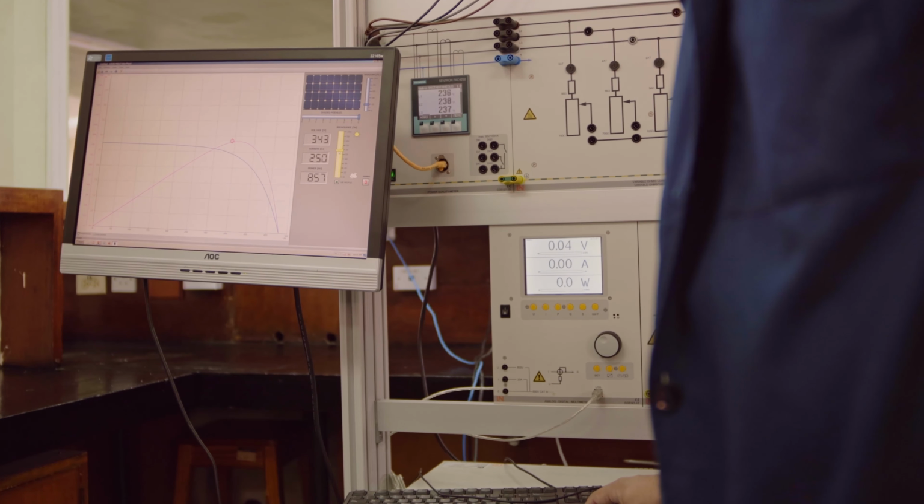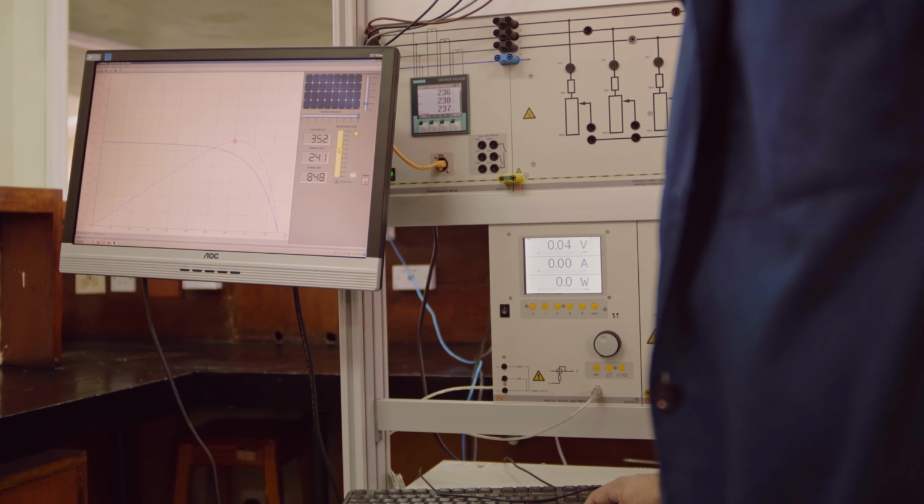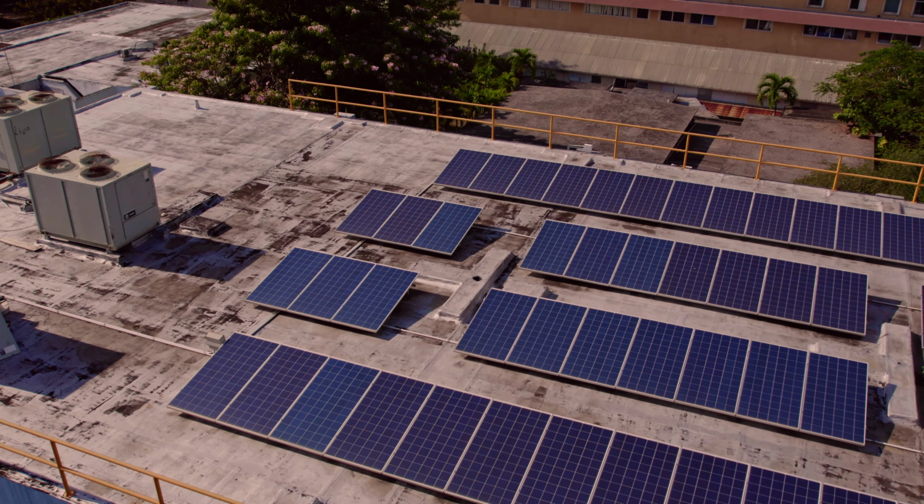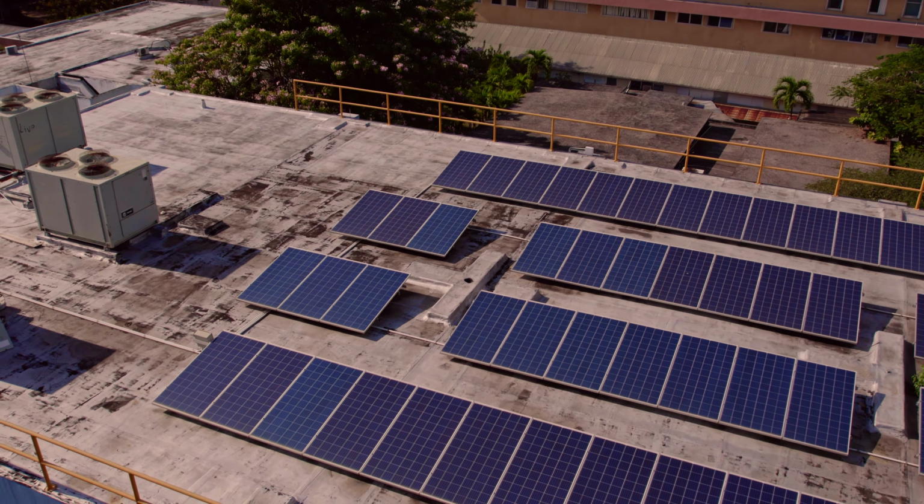If we are at our maximum irradiance, we have a voltage of 357 DC and a current of 4 amps, and our power output is 1.4 kilowatts. Doing them in different configurations, we can get different outputs. Here we have our series configuration and our parallel configuration.